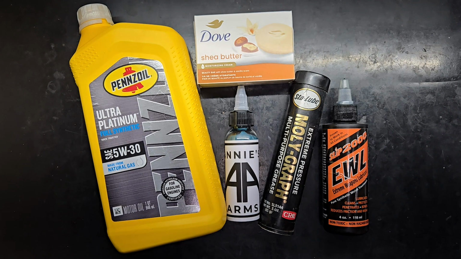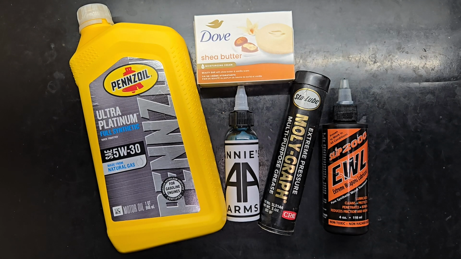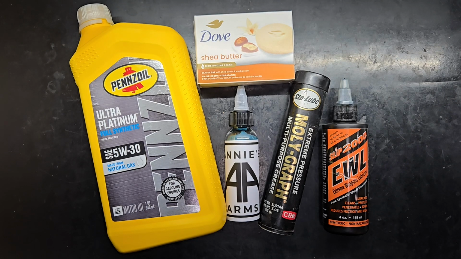So to begin today, we need to understand what is lubrication. Lubrication is the process or technique of reducing friction between two surfaces. Another word that's also often used in conjunction is the word tribology. Tribology is the science of understanding friction, wear, and lubrication.